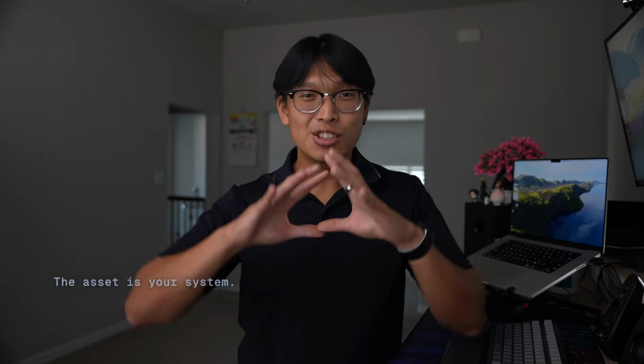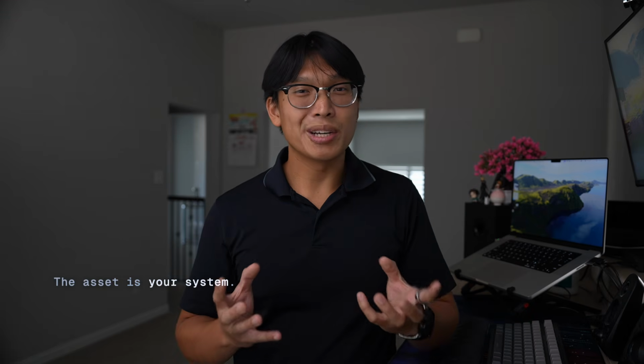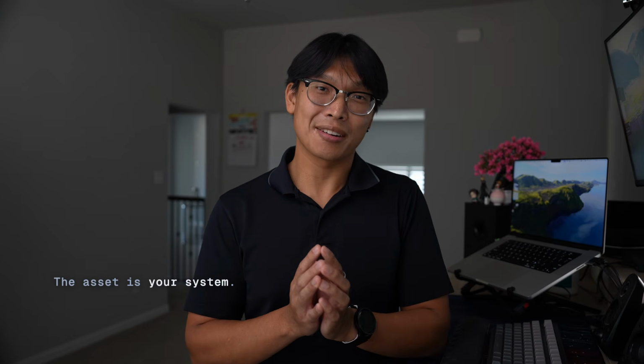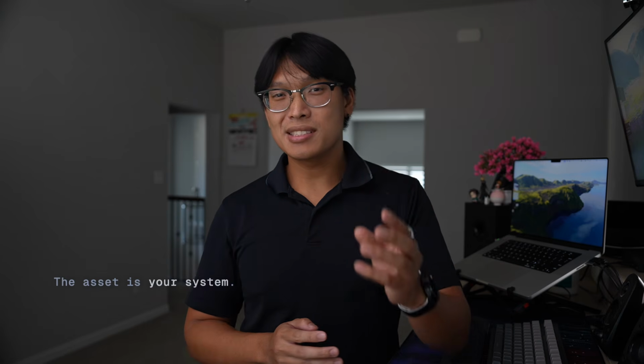Don't commit to one model and believe it is the end-all be-all. The asset is your system. The model is just there to connect everything together. If you want to see this same workflow proven end-to-end through Claude, that video is right here.